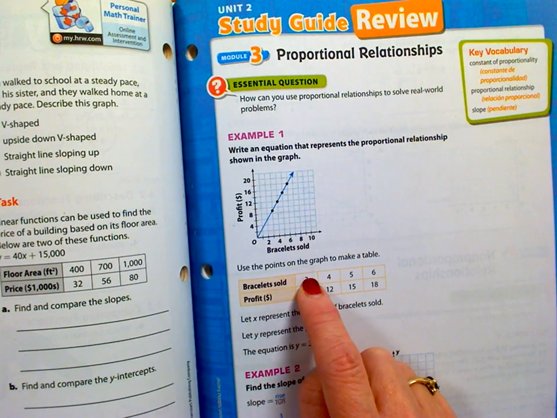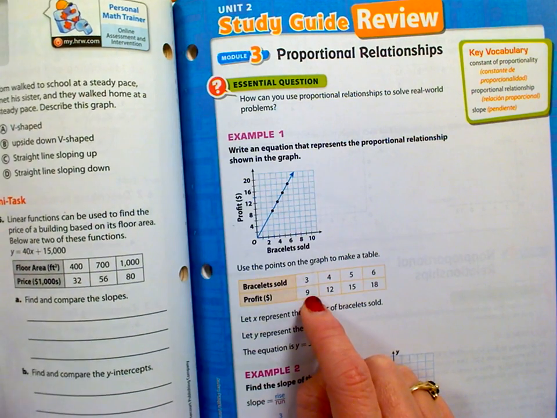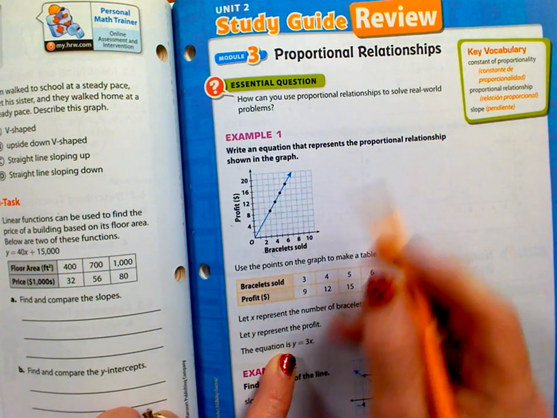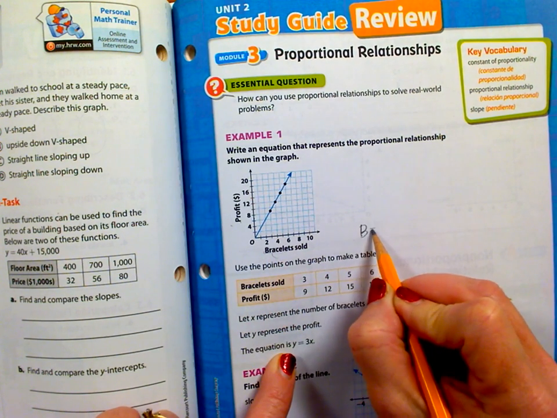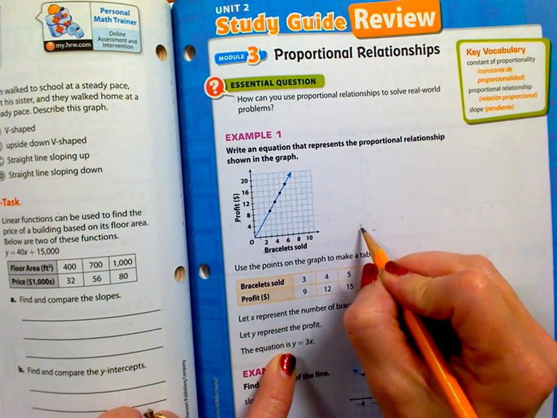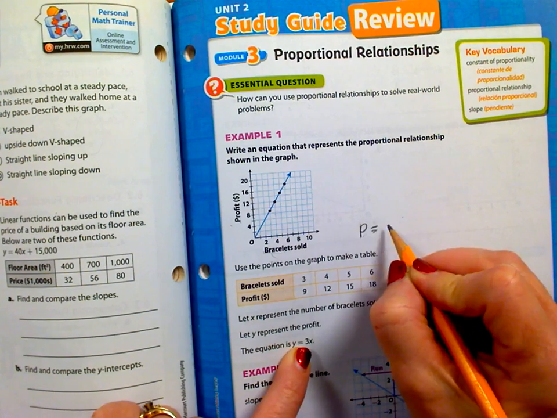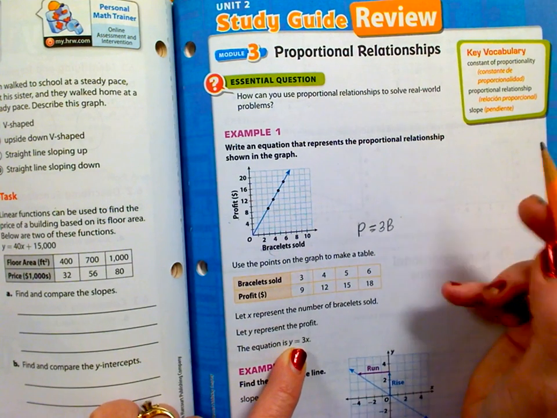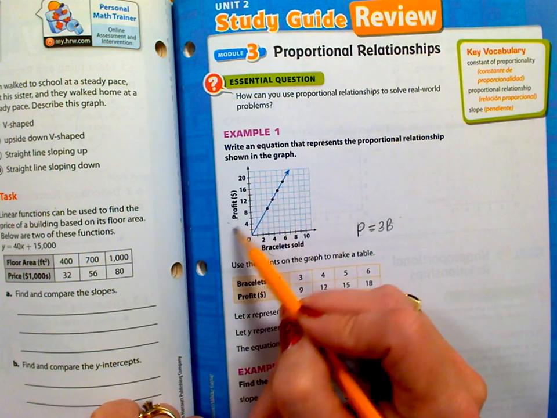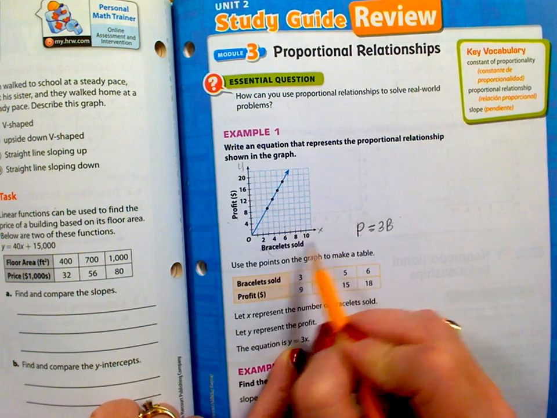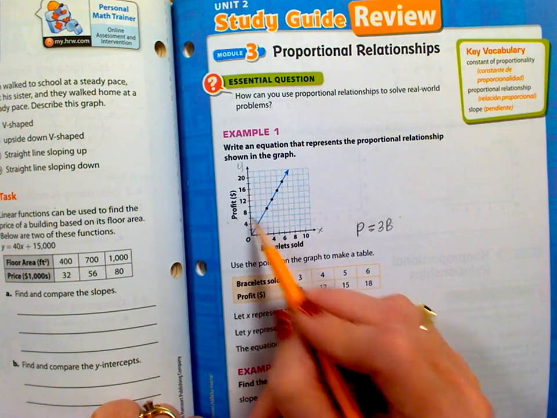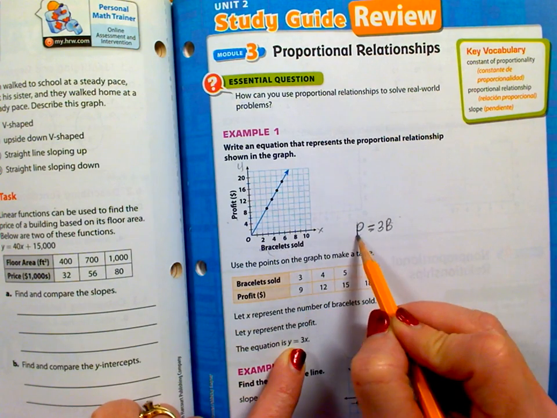So you're making $3 for every bracelet sold. So you could, like they have y equals 3x, but let's say you have a b and a p. Well, your profit equals 3 times your bracelets. So you might see different letters besides the x and the y, but just remember your profit is your y value, and your bracelets is your x, because your bracelet is your independent variable, profit is your dependent variable. Your profits depend on how many bracelets you sold. So you might see different letters.